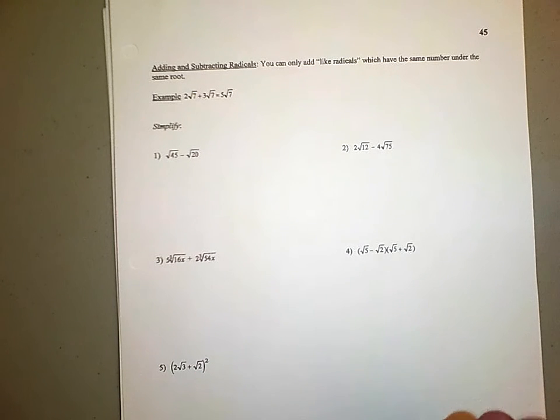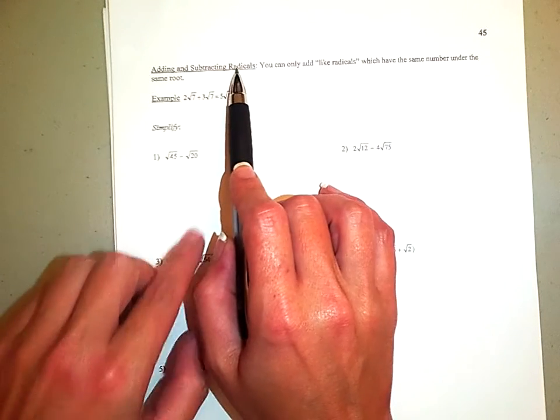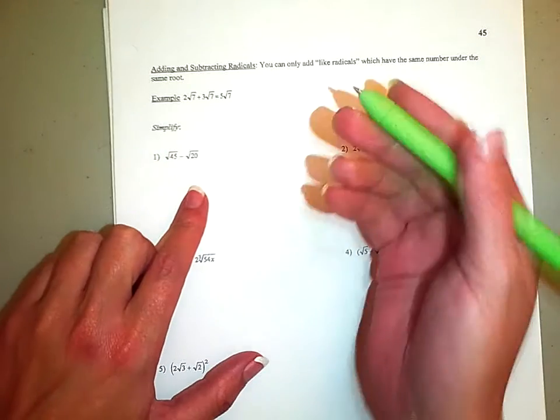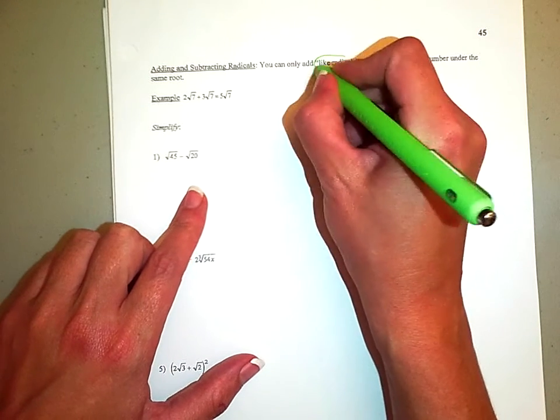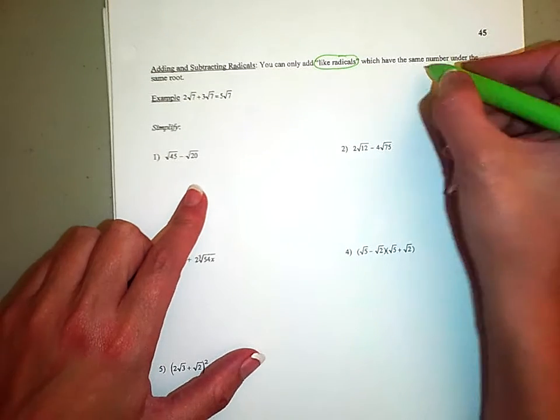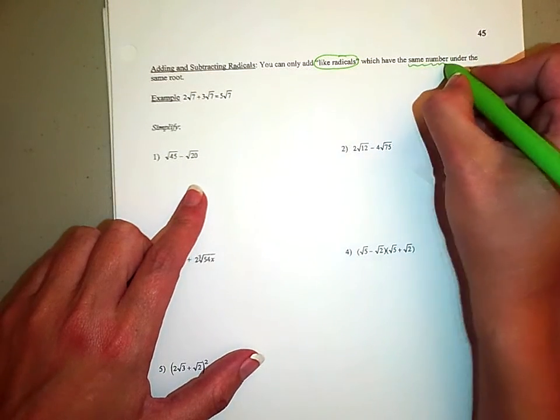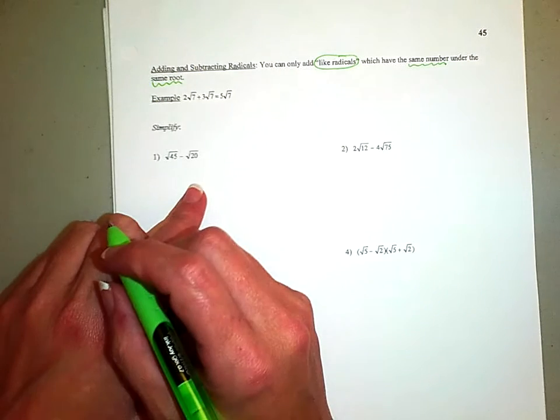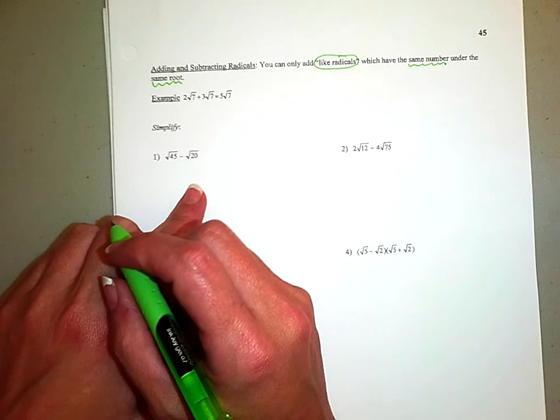Okay, so now we're going to start using our addition and subtraction with radicals. And the important thing to note is that we can only add or subtract what we call like radicals. And like radicals have the same number under the same root. So in this way we can think about it as a variable.